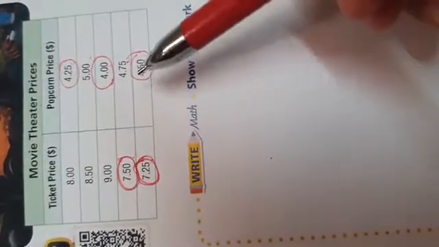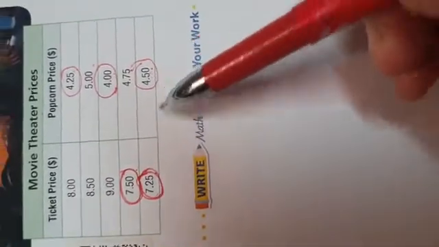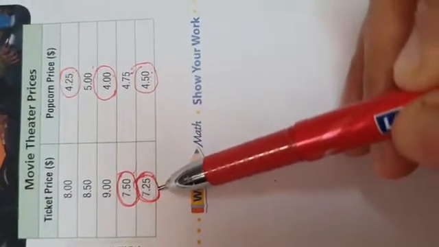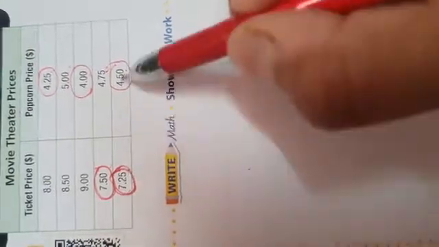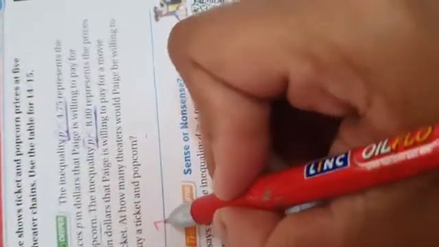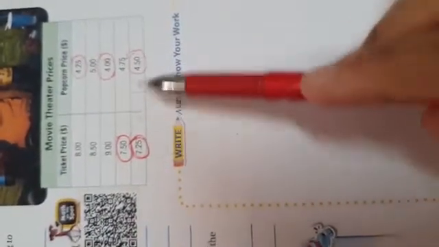So how many theaters can she buy both from? In this theater, the ticket price is 7.25 and popcorn is 4.50. So it's only one which will satisfy both the inequalities. So we have to write here just one theater, because it's only in one theater she can satisfy both the inequalities.